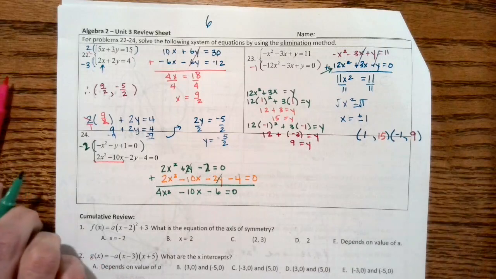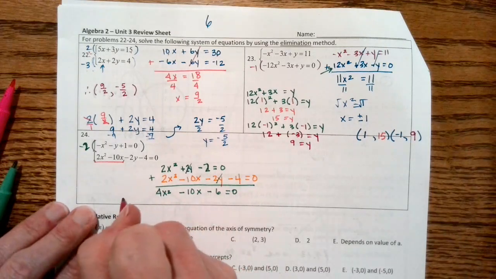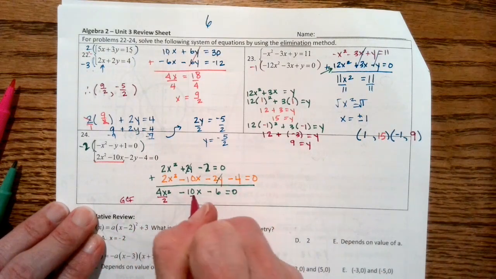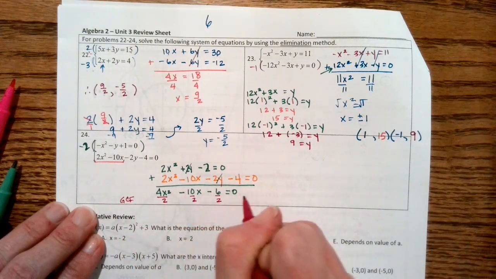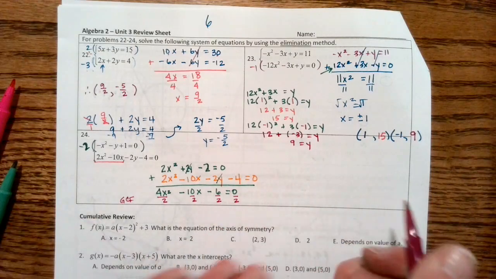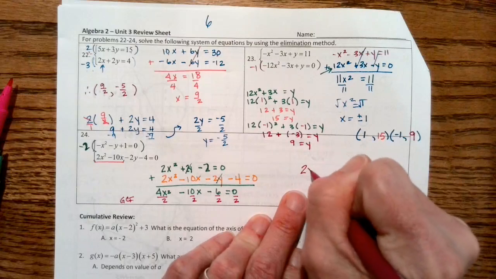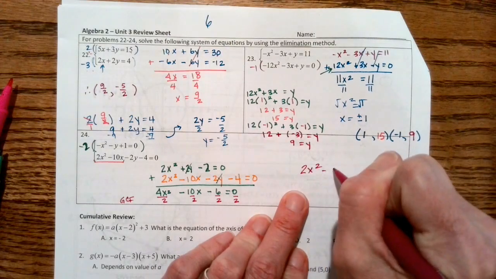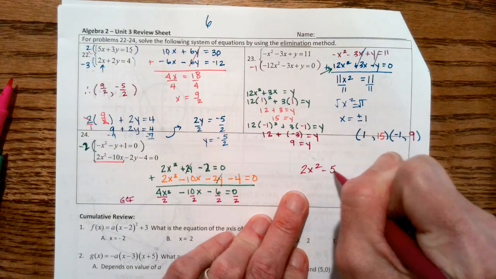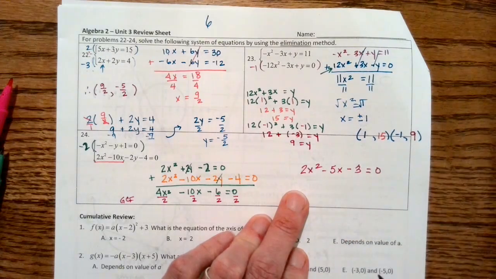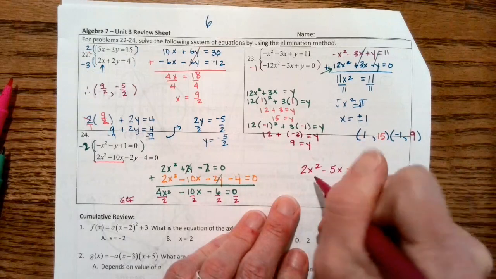All right, it's a quadratic. I'm going to take out my greatest common factor first. Divide by 2, divide by 2, divide by 2. So my quadratic is 2x squareds minus 5x's minus 3 is equal to 0. So I'll go ahead and factor.